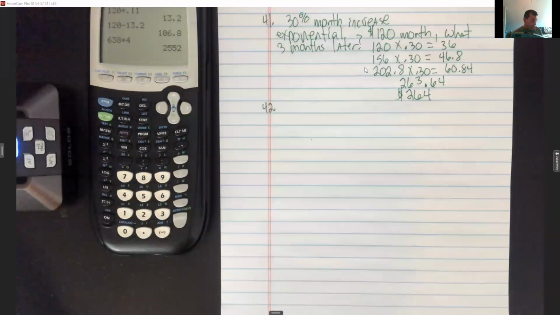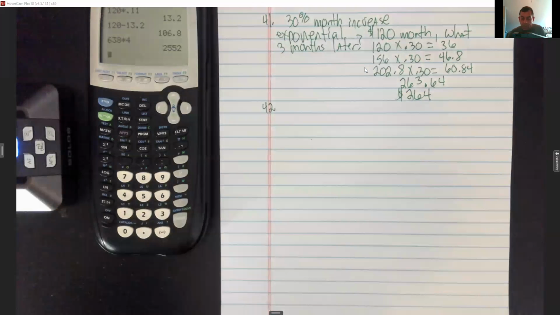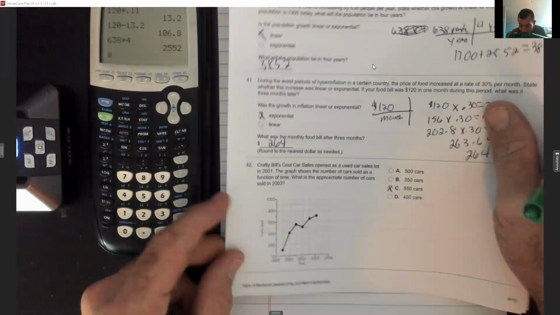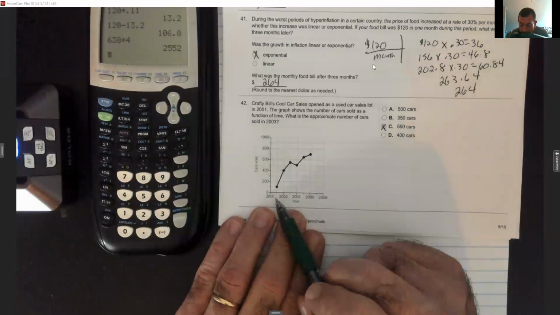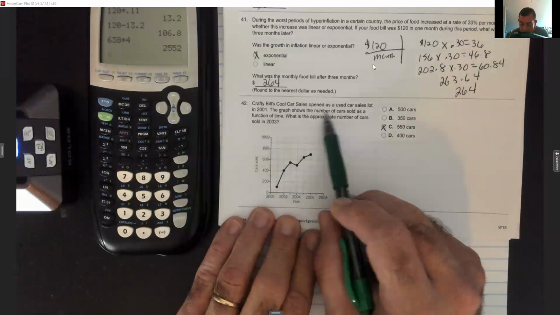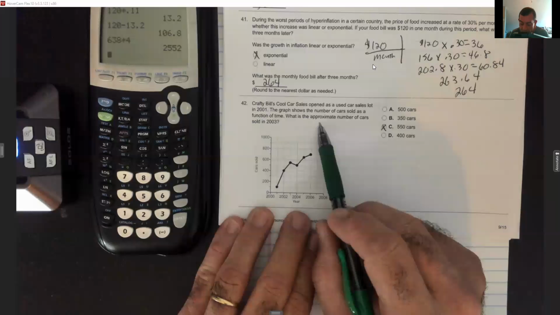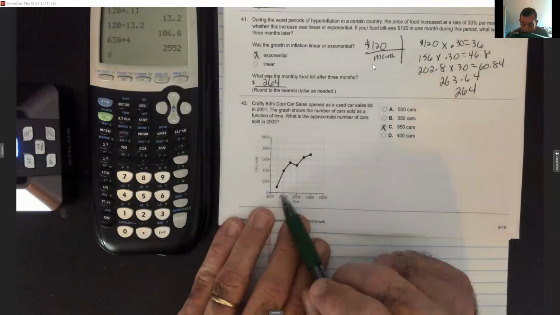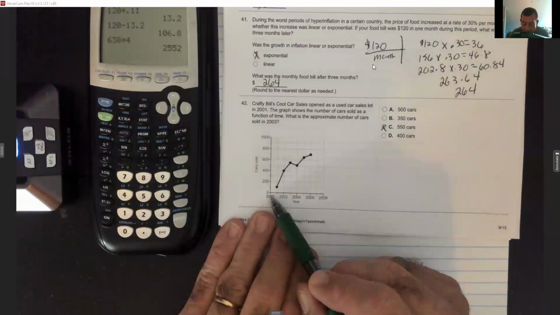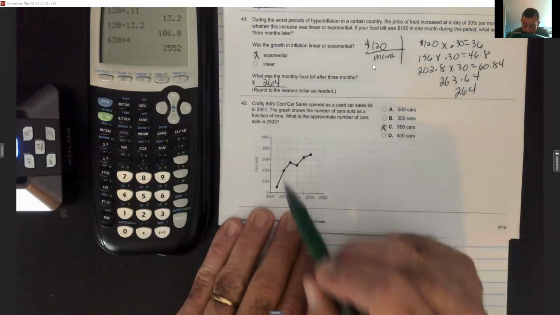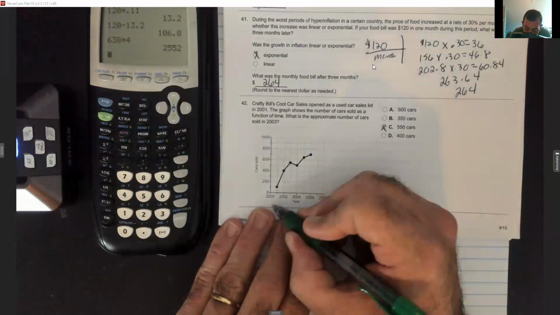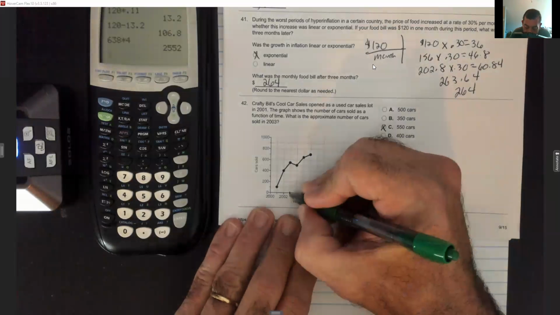Alrighty, so this one I just want to show you. They're giving us a graph down here. In 2001, they opened the used car sales, and this graph shows the number of cars sold as a function of time. So here's your time, which is years, and here's the cars sold. What is the approximate number of cars sold in 2003? So we come down here and find 2003, which is the line right here.